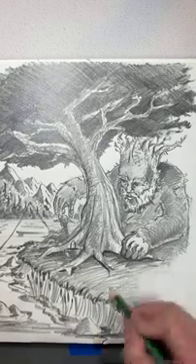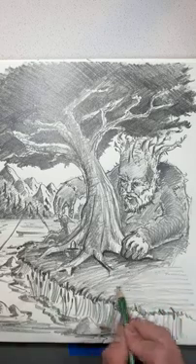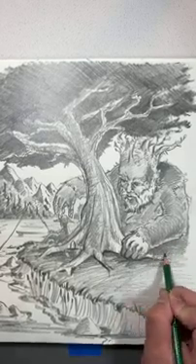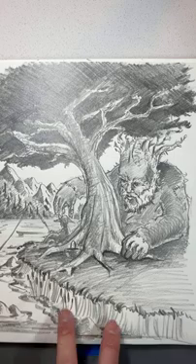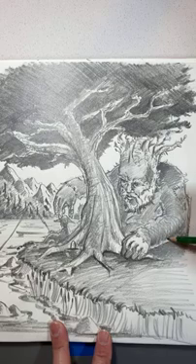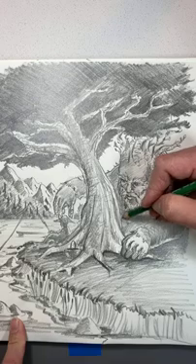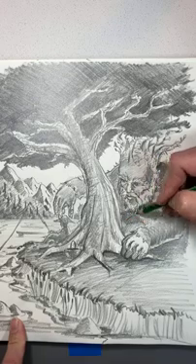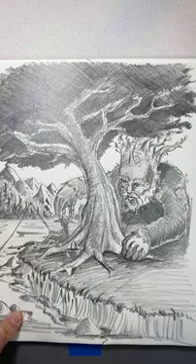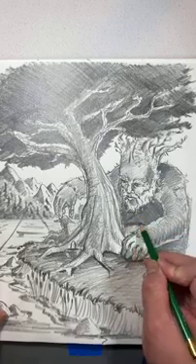Okay, as you can see, we're getting close. I still have some things I want to do when it comes to value shading here. Okay, we're going to darken the values here on his shirt underneath his beard and chin. See that? That's much better.